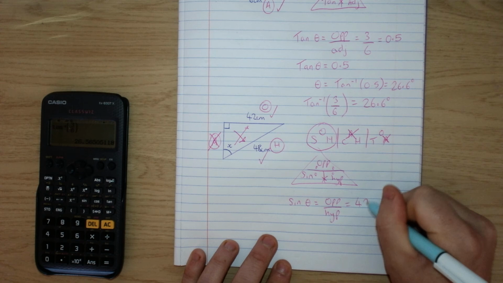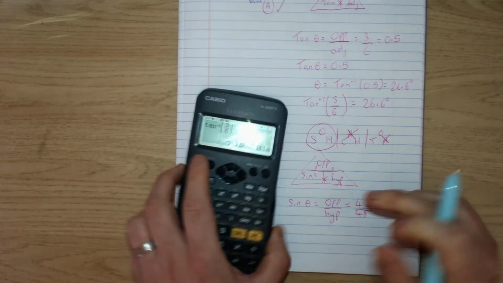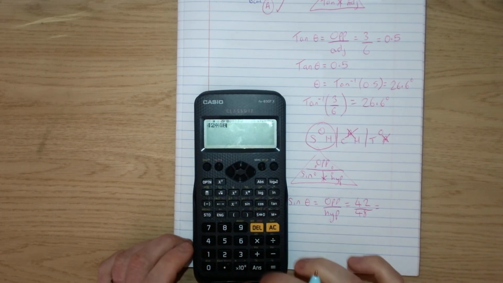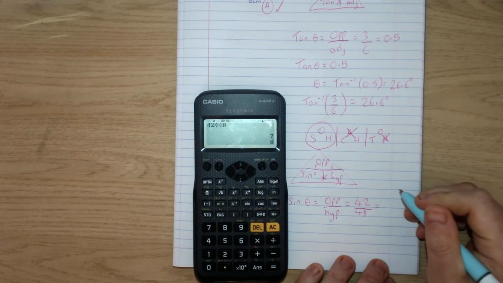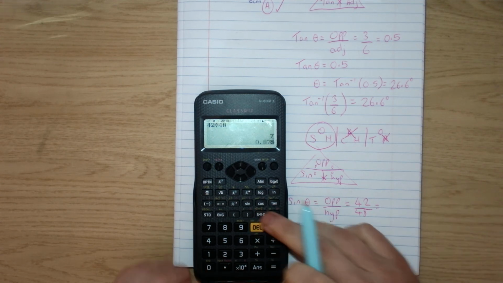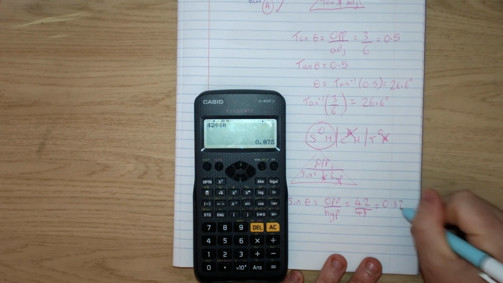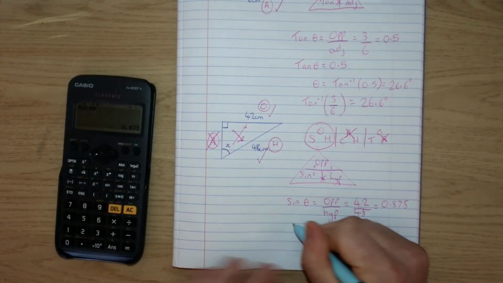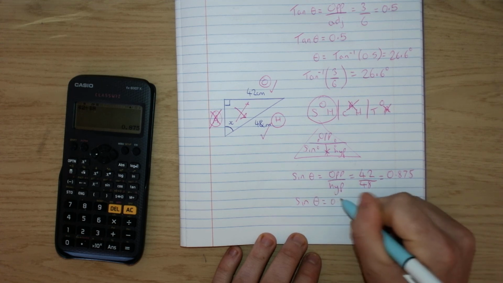So breaking it down into two steps, opposite is 42, hypotenuse is 48. So we use our calculator, otherwise 42 divided by 48 gives me 7/8, 0.875 if you want to convert it. Either way is fine. And so I know sine of the angle, sine theta, equals 0.875.